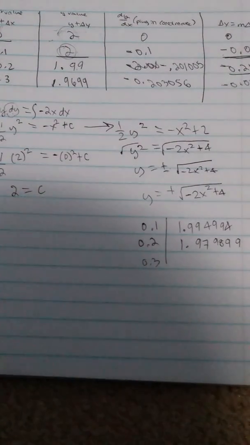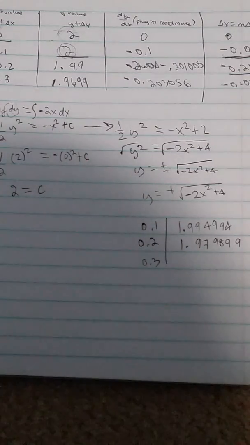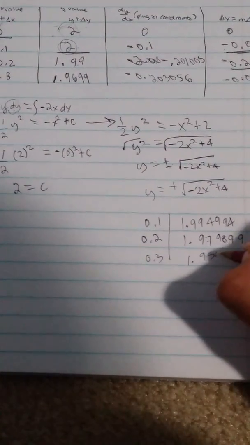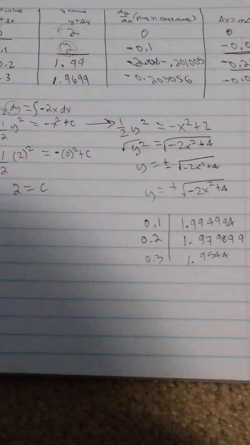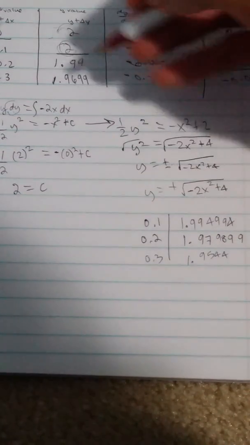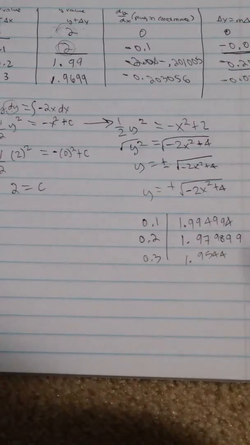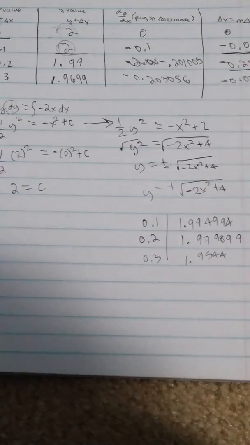And I'll show you how, plugging in 0.3 as a value. So here I get 1.9544. Okay, so now see how it's differing a bit. This is about 1.97, 1.95. So it's differing here. So I'll just show you what I mean.